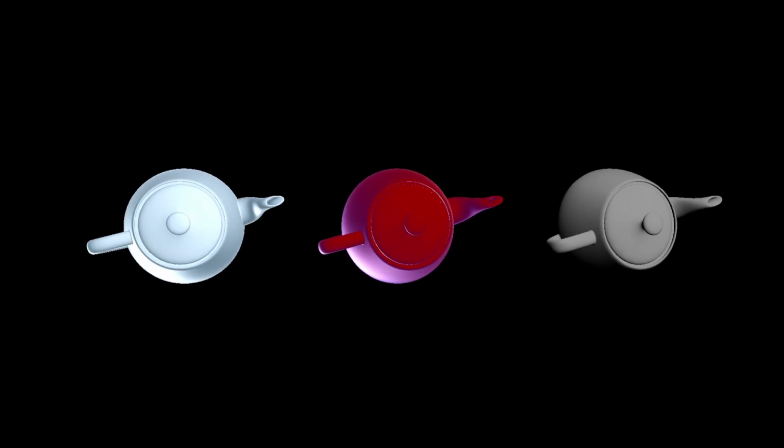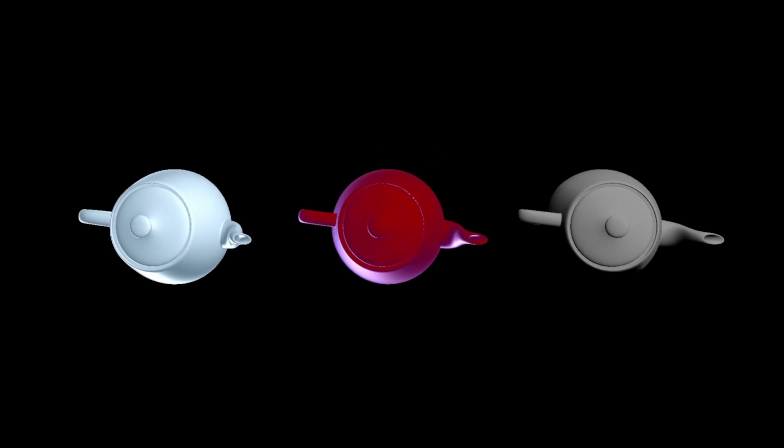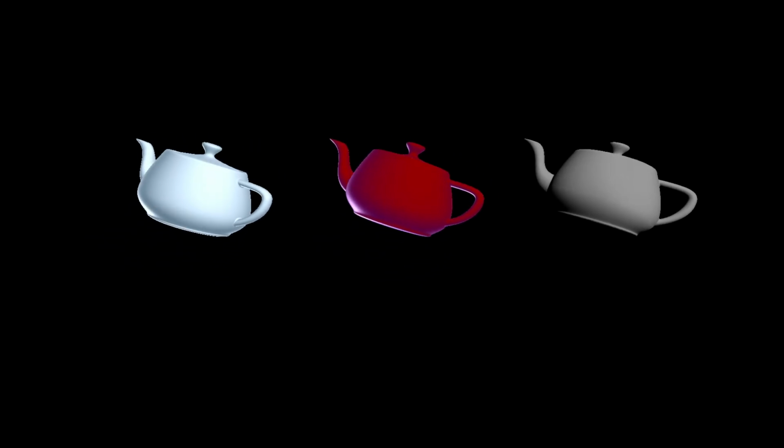Hi, so these are the three models that I've implemented. On the left, we have the Phong shader. In the middle, we have Gooch. And on the right, we have Oren-Nayar.